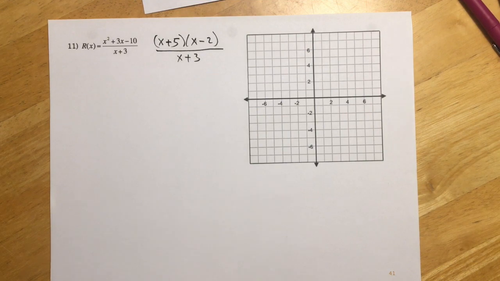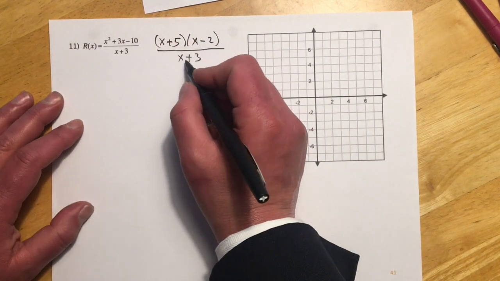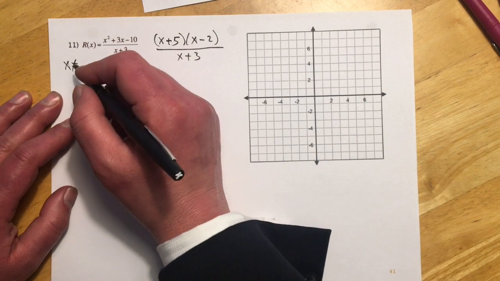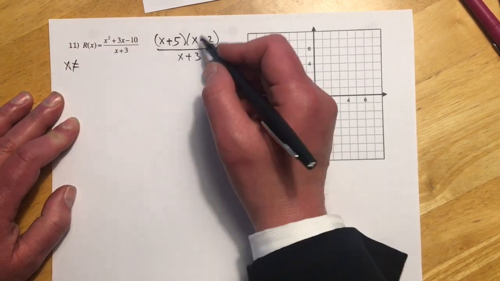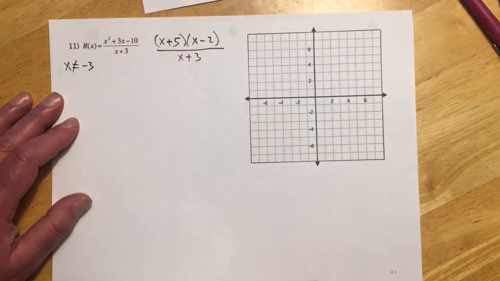And so nothing reduces, so there's no holes. I think I forgot to find the domain on that last one, but that's okay. The domain on this would be not 3. And really the domain where you care about that is if it's going to have a hole, so if it doesn't reduce, the domain isn't that exciting, but not negative 3 here.